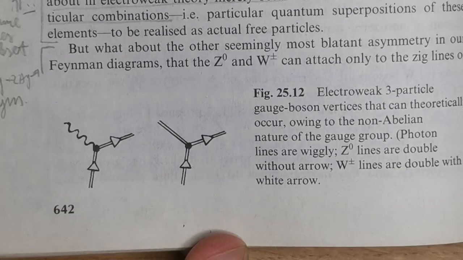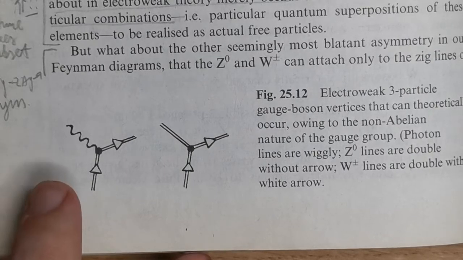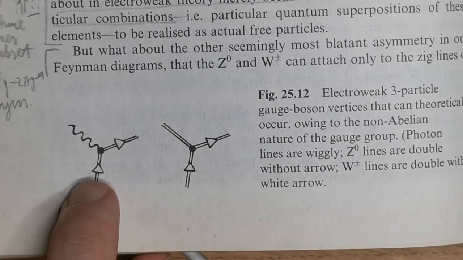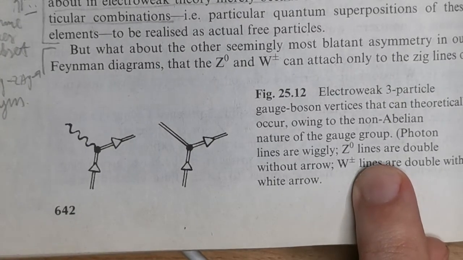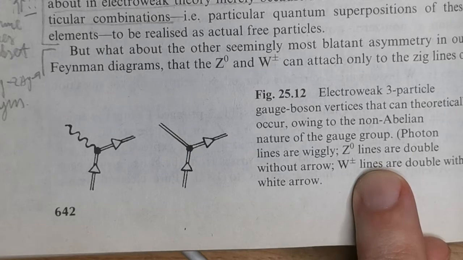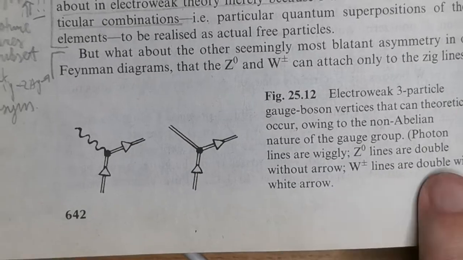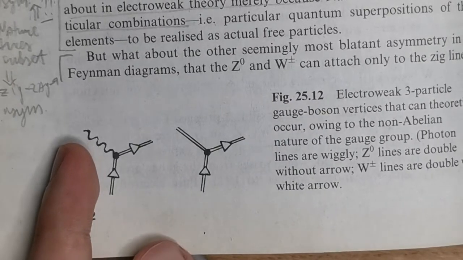what we have here is just three-particle interaction, and you can have like one, let me see, so the Z0 lines are double without arrow, and W plus or minus lines are double with white arrows, and photon is that wiggly line here.